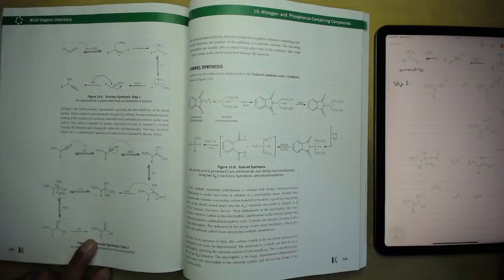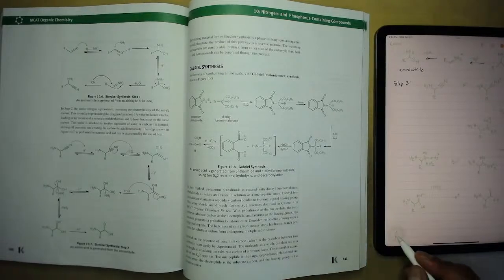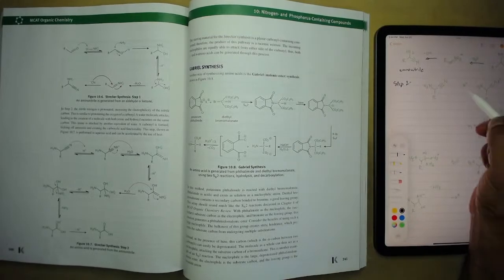And then I suppose we could deprotonate our carbonyl to get our carboxylic acid. All right, draw some arrows.